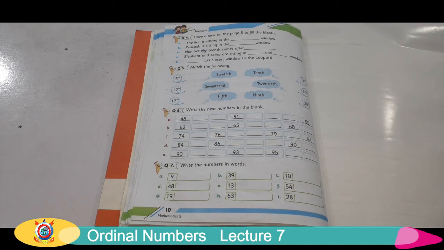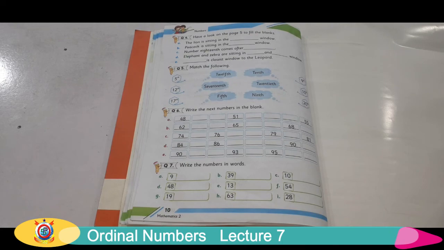Dear students, today I am going to teach you page 10. Look at question number 4. Have you looked on page 5 to fill the blanks? Have a look on page 5 to fill the blanks.